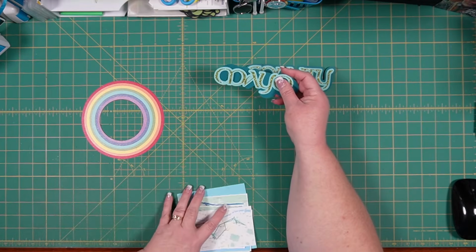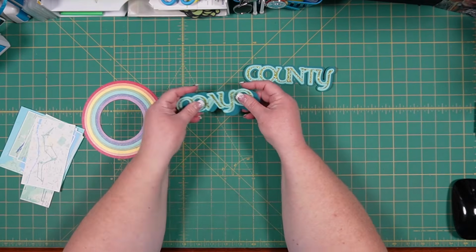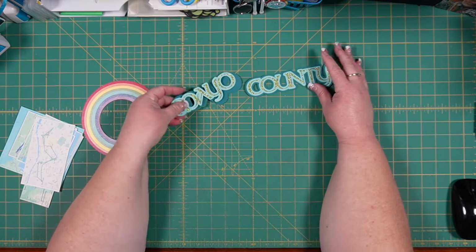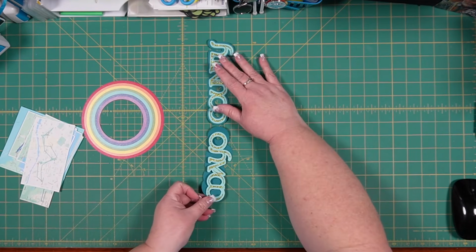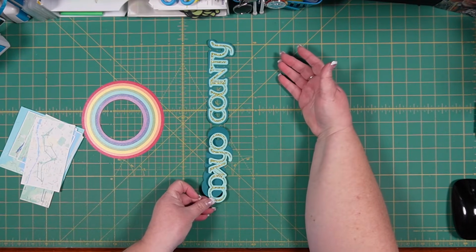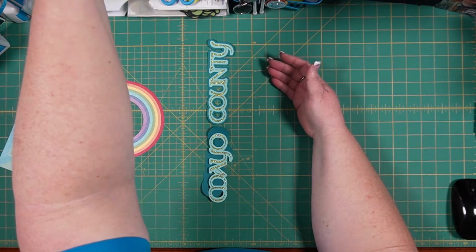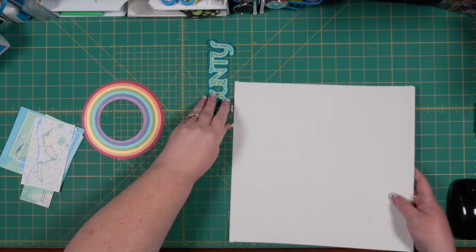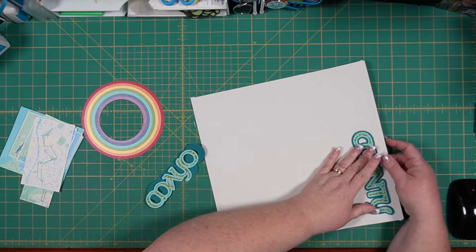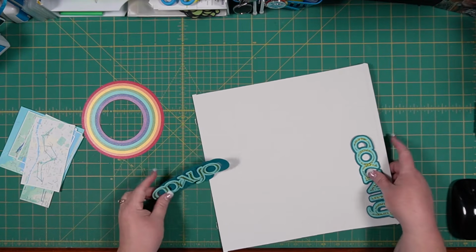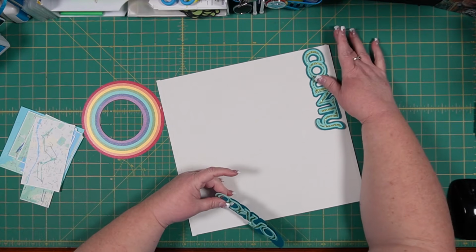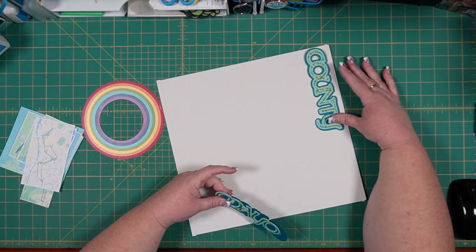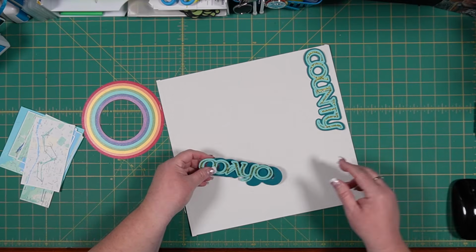I created titles that will go vertically on each of the pages. It'll go down the edge like this. So if this is my page, I will have, actually, county goes first. It's county, this is County Mayo.